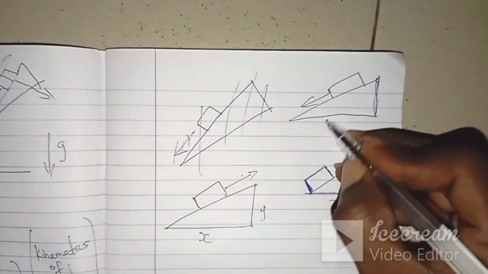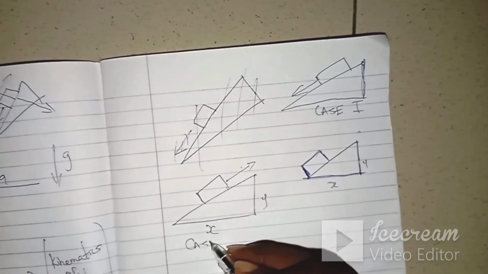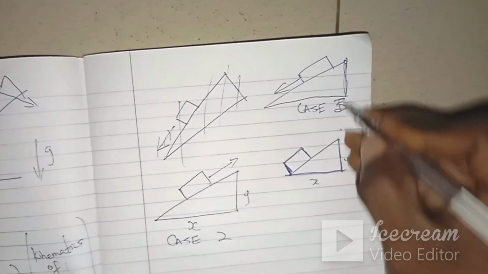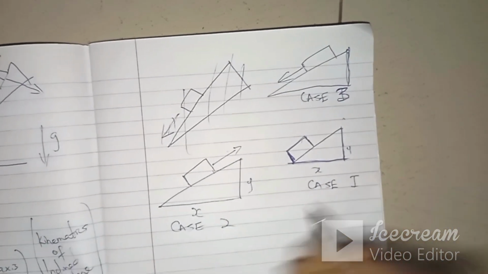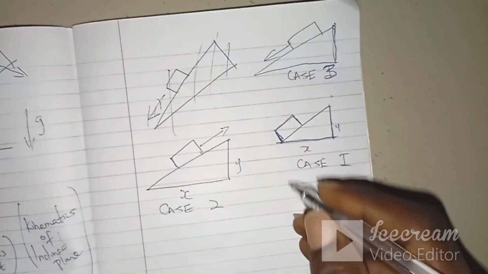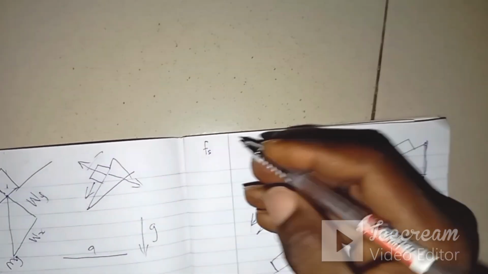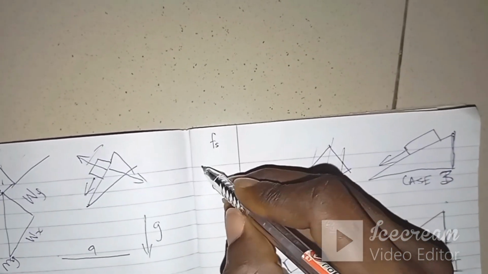The three cases: case 1, case 2, and let me call this case 3. This should be case 1. For case 1, you need to remember that we normally say static force, or static frictional force. And we know that friction is the opposing force.